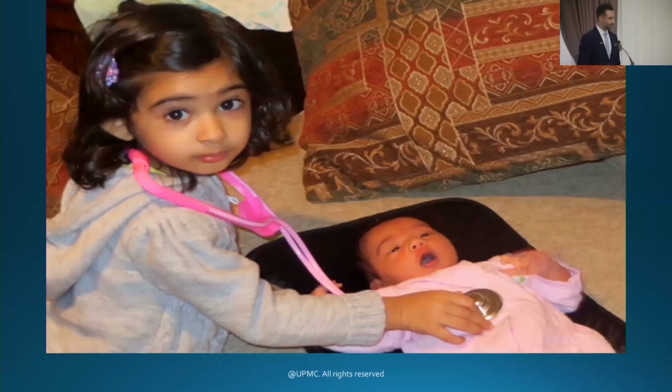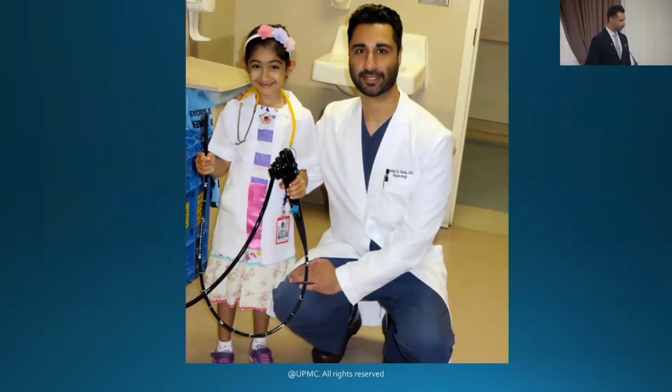Not necessarily that I had a daughter, but if you look at the bell of her stethoscope, it is instinctively placed in the right upper quadrant. So a future hepatologist. I think I took it too far when I brought her to the GI lab and I showed her where this thing is inserted. She doesn't want to be a doctor anymore.